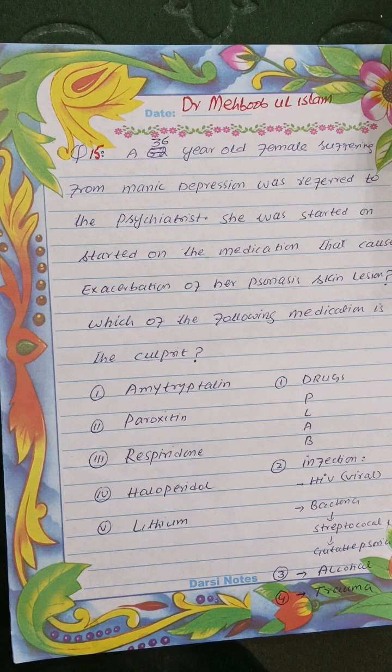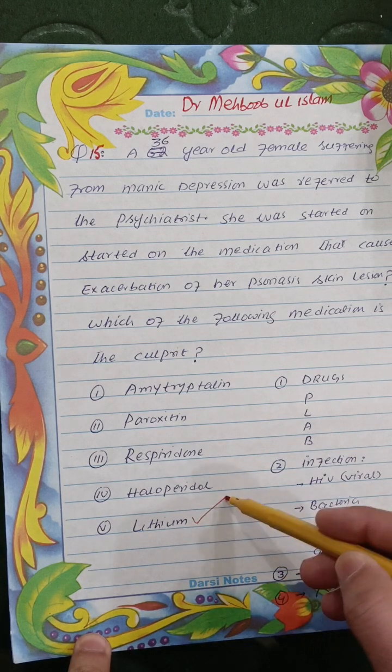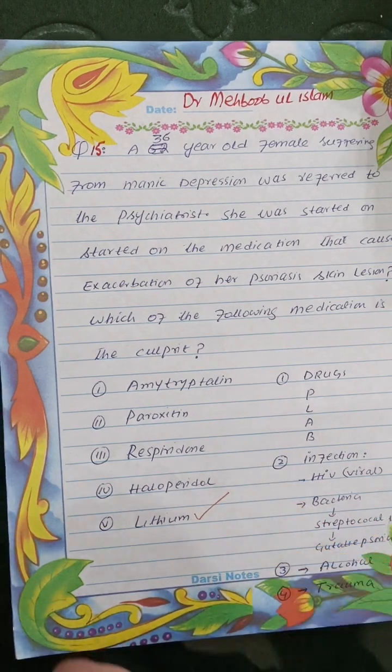Amitriptyline. This is not the culprit. Paroxetine. This is also not the correct answer. Risperidone and haloperidol also do not exacerbate the skin lesions in psoriasis. Lithium. Yes, this is the correct answer. Lithium can exacerbate the psoriatic skin lesions.